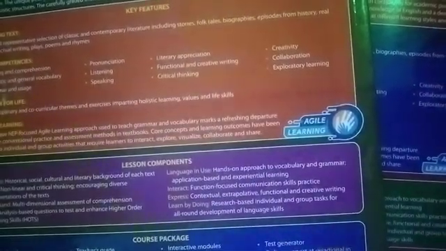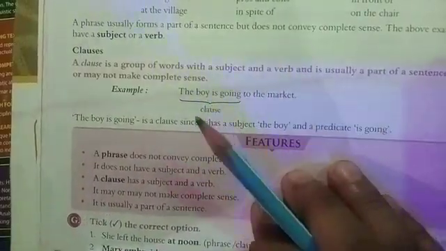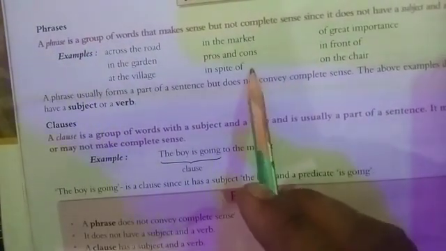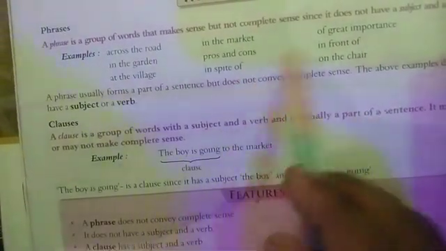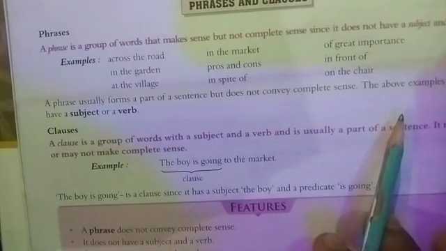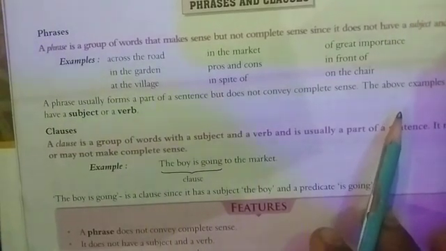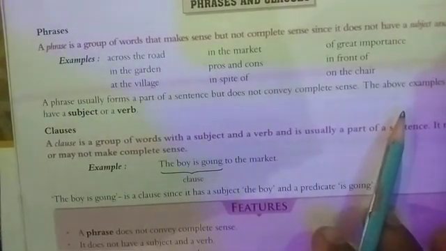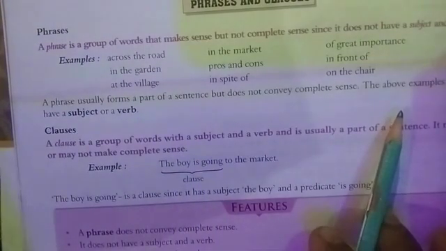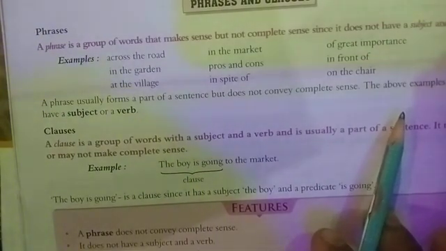Let's move to the next page. What is given here in this part? Phrases and clauses. Here, after learning about sentences, there is more understanding about sentences and some groups of words.